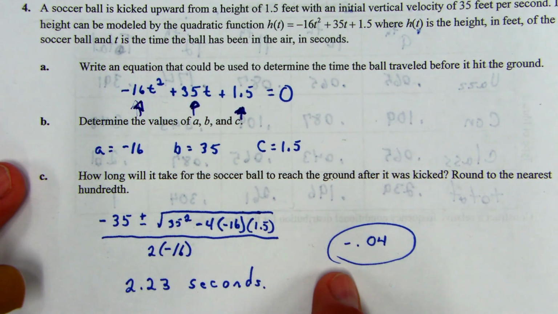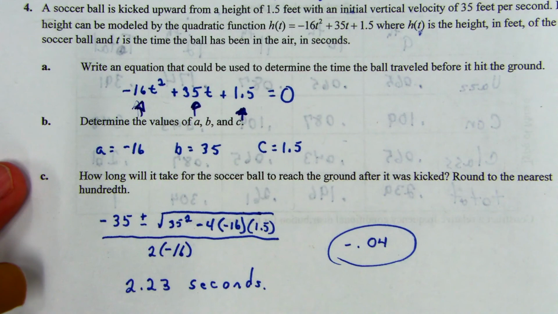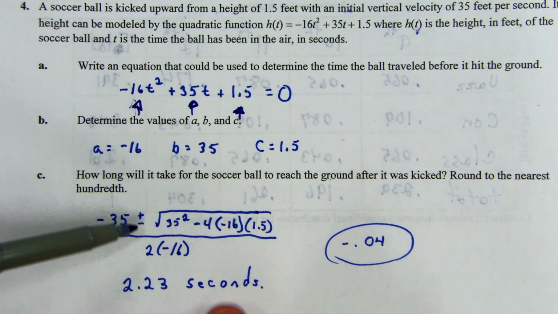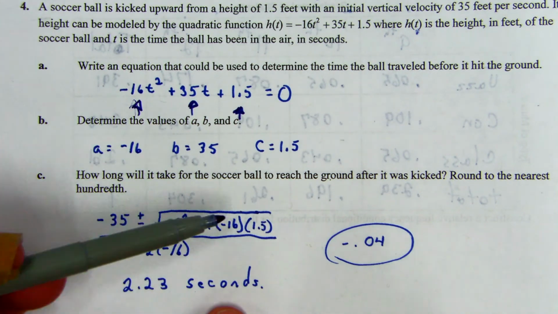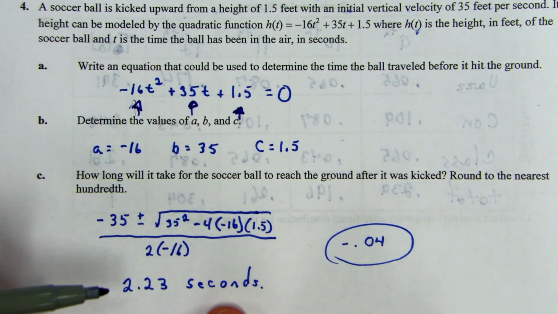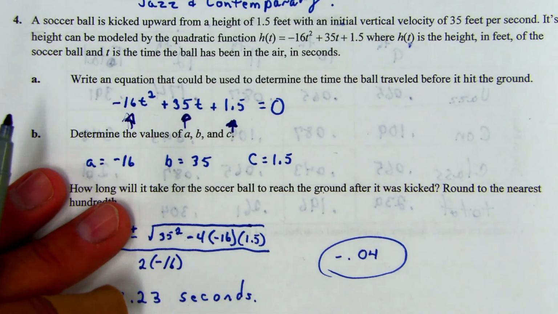I had some people tell me it took 3 minutes. You guys really have to do a better job of knowing where your answer is supposed to be. So you were supposed to write out the problem and show your math work. One of the problems was supposed to be adding that square root, and one of them was supposed to be subtracting the square root, and you would have come up with 2.23 seconds and negative 0.4 seconds.